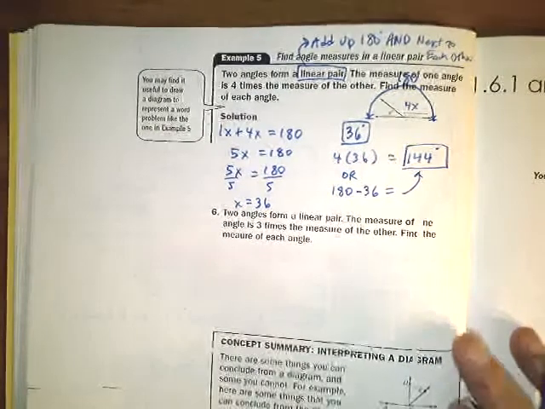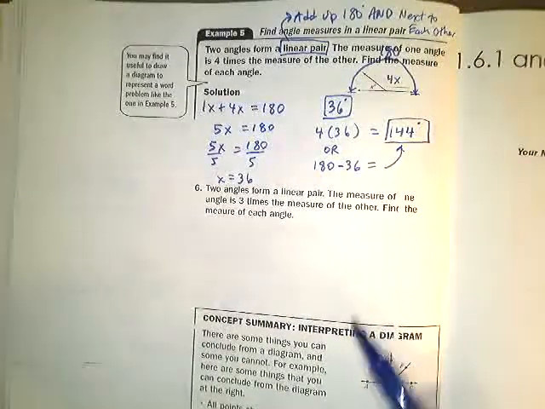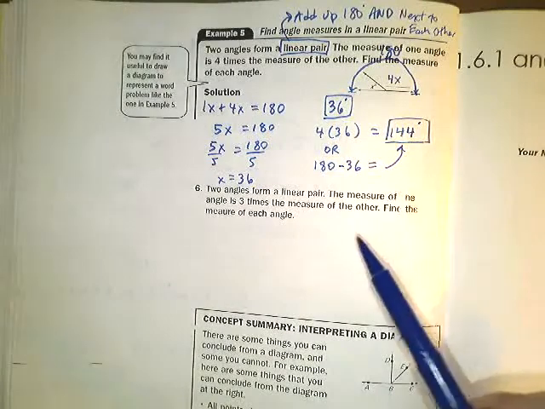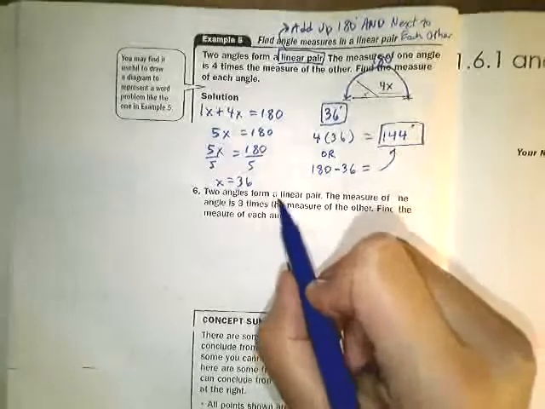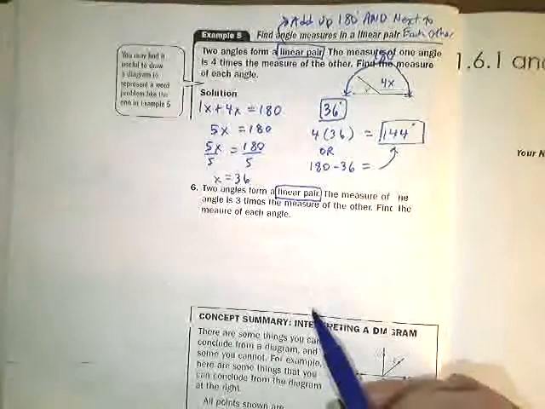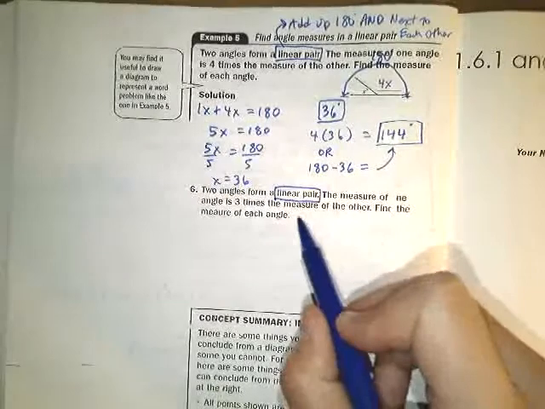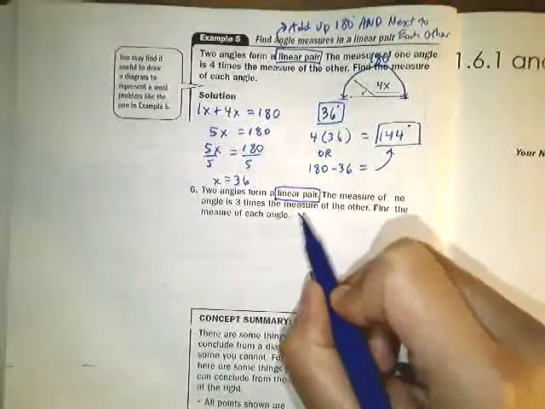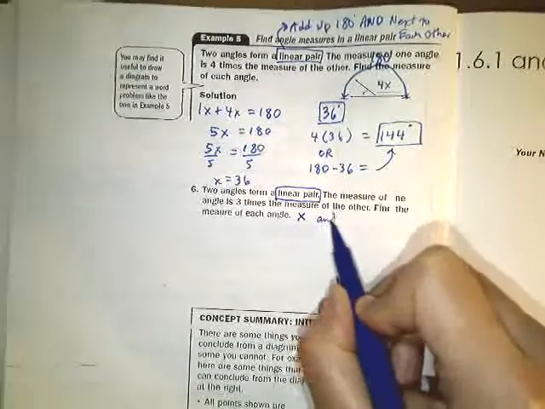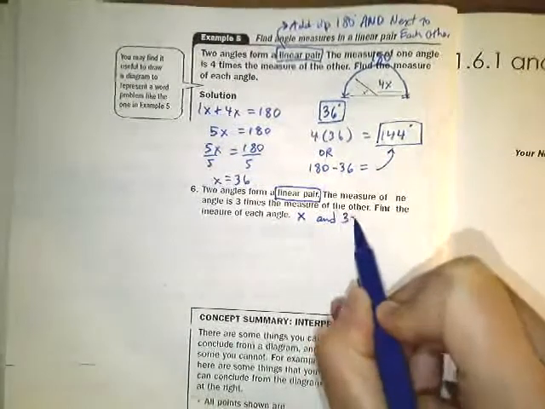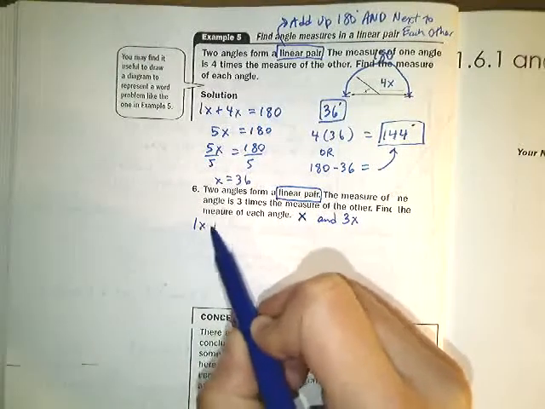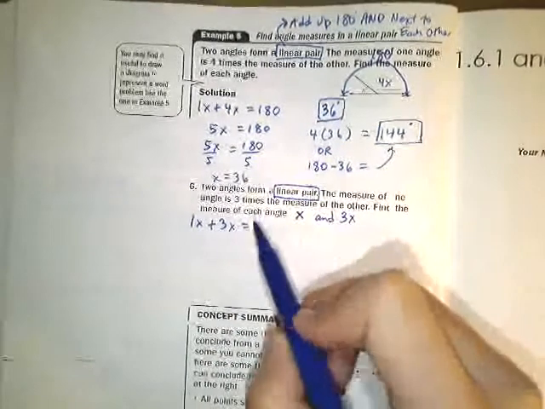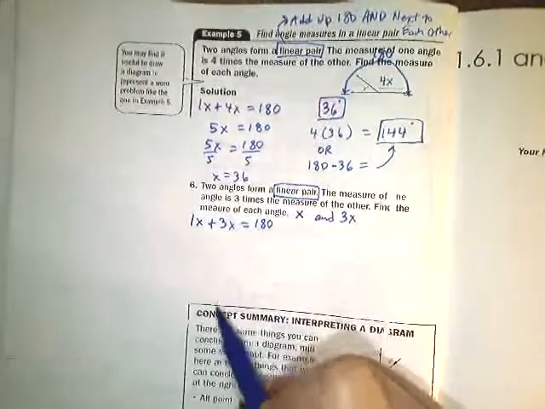All right, the last example for the day is basically the same as the one we did up here. The only difference is that the bigger angle is 3 times the measure of the other one. So they're still a linear pair, which means they're still going to add up to 180 degrees. If one of them is 3 times the other one, you could say that if the smaller one is x, the other one being 3 times as big would be 3x. And so if they're a linear pair, if you add up your smaller angle plus your bigger angle, they have to total 180 degrees.